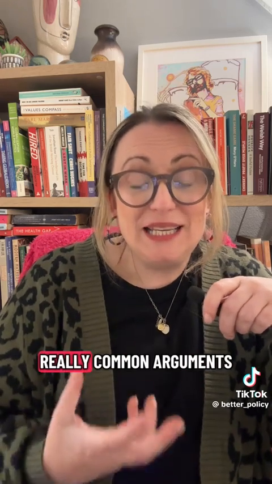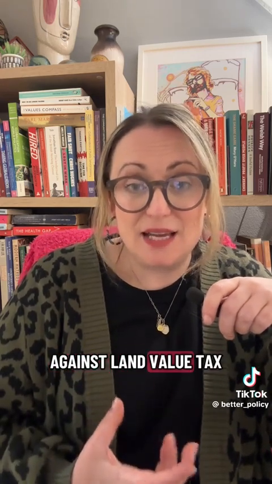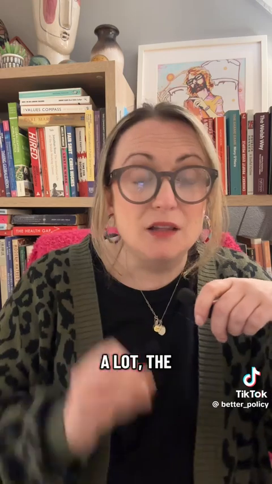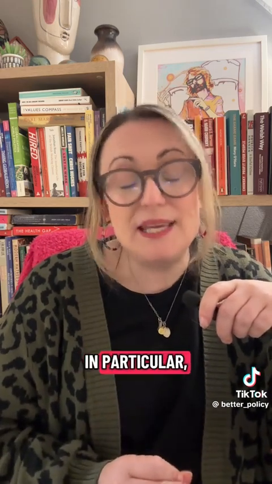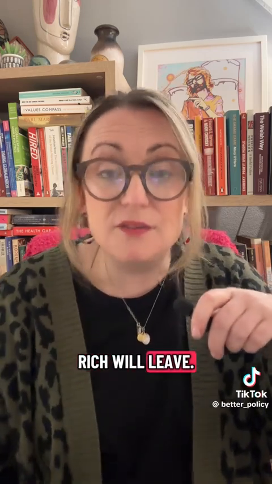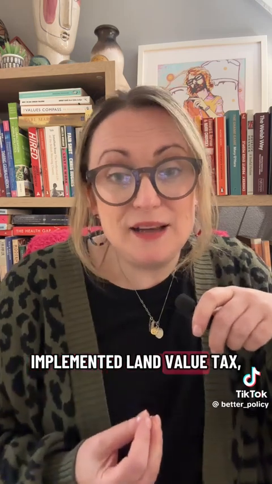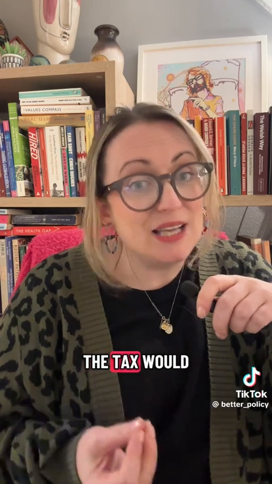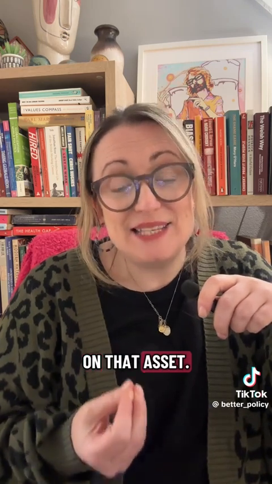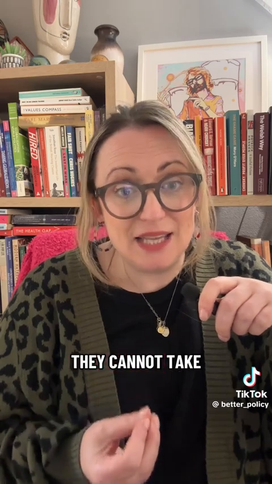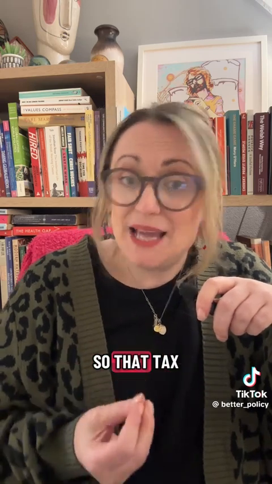There are some really common arguments against land value tax, and one of the first ones is the rich will leave. We hear this a lot. The Green Party are talking about wealth taxes in particular, and we hear very, very frequently, quite boringly, the rich will leave. Well, if we implemented land value tax, they are welcome to leave, because the tax would still be due on that asset. That asset is the land, and they cannot take that land with them. So that tax bill becomes due from whichever private island they land on. They will need to pay their tax from there.